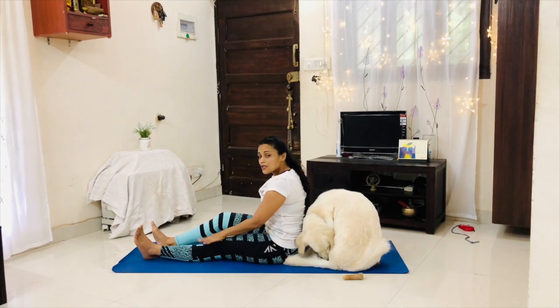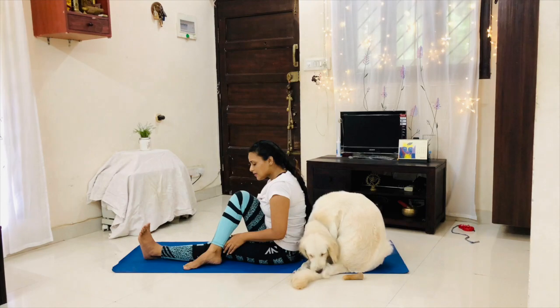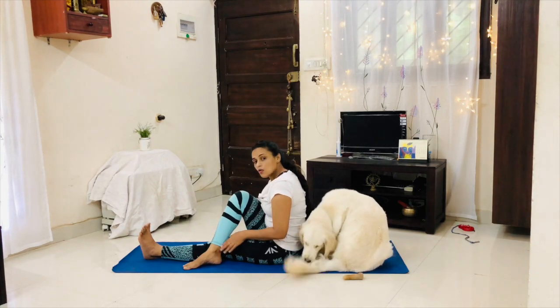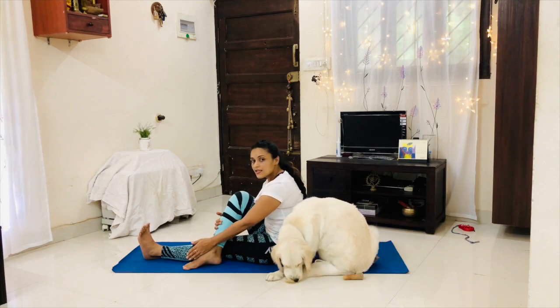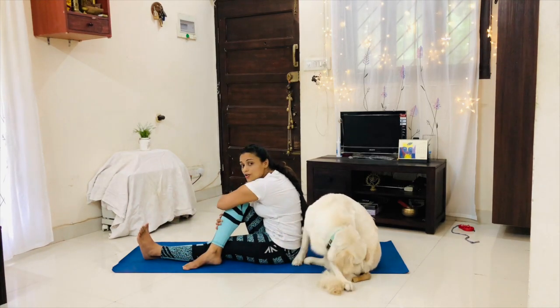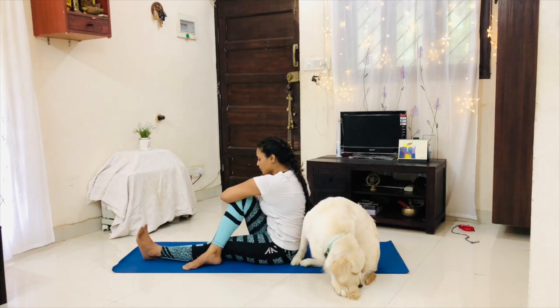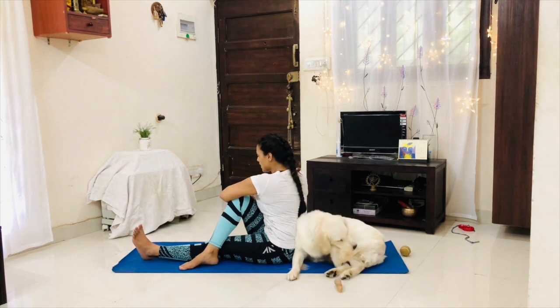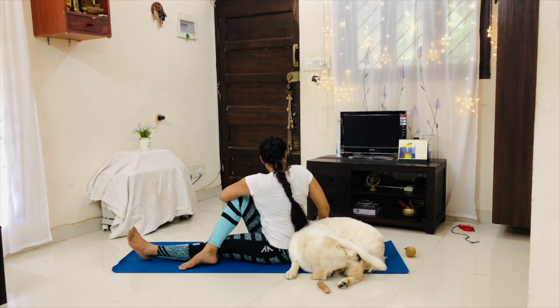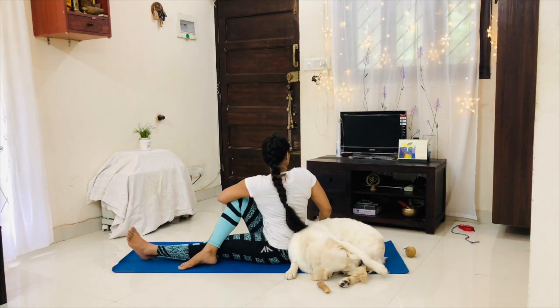Straighten your legs. Keep your left leg straight. Right leg over the left knee. So the foot is placed outside the left knee. Hug your right knee as if you're hugging your favorite person in the world. Hug your right knee, straighten your spine. Take your right hand behind, twist and look back.